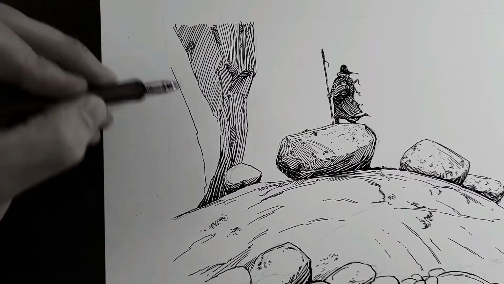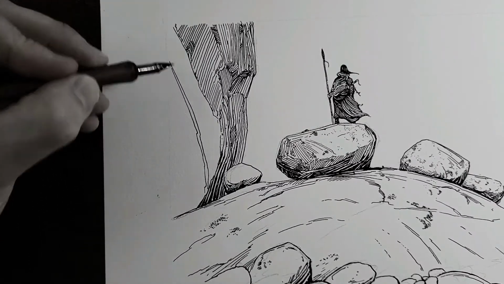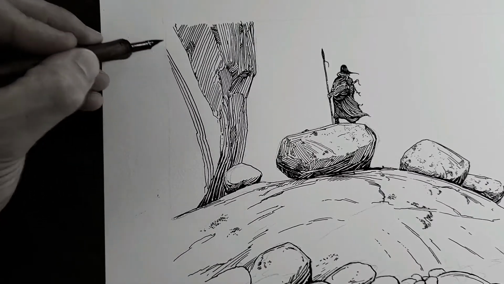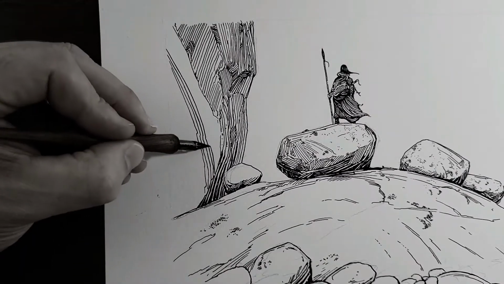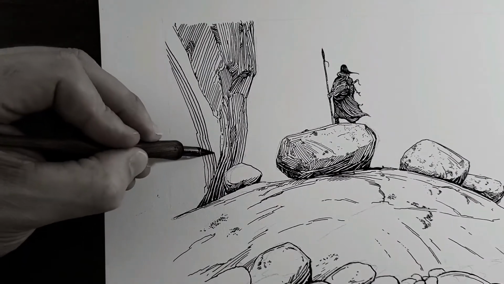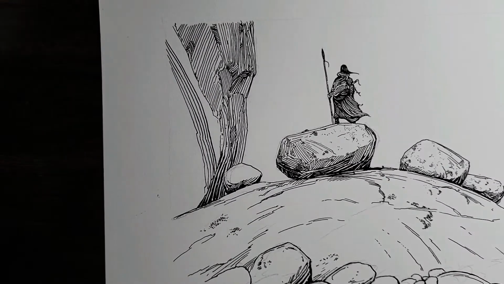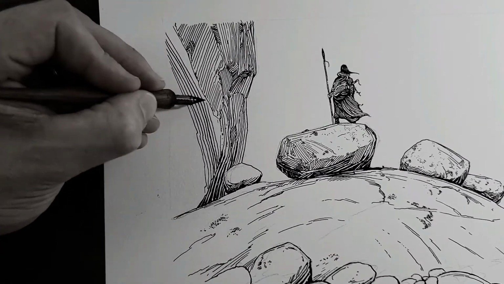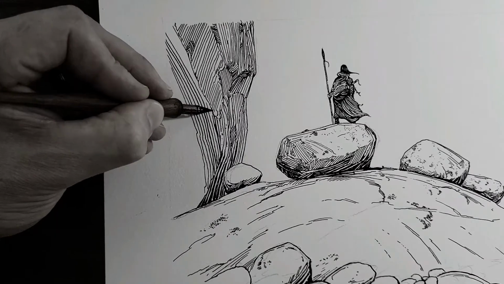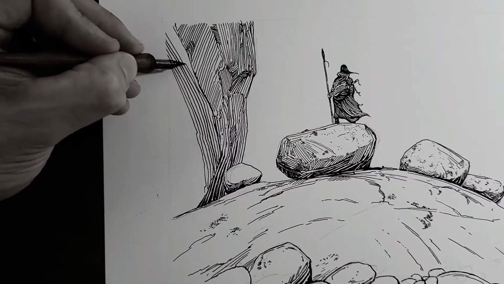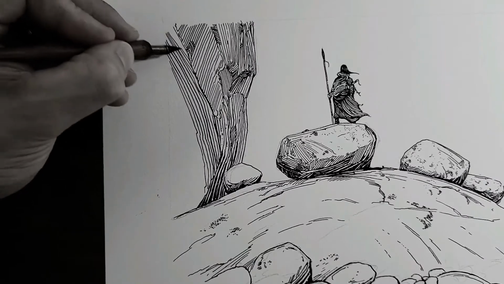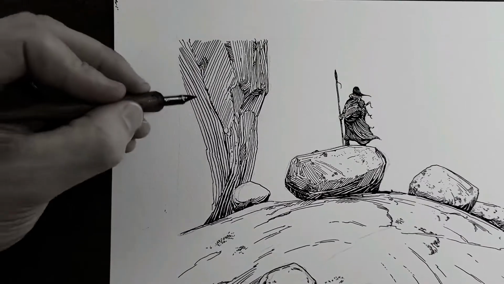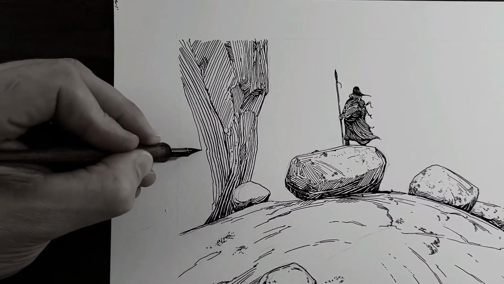Right, and the rest of this will be lines running this direction. And when I'm done with this, I think I'm going to put a little frame around this, a little ink border to frame it up nice. Something that I do occasionally on sketches, and it's one way of turning a simple sketch into something that has a little more weight, a little more importance.